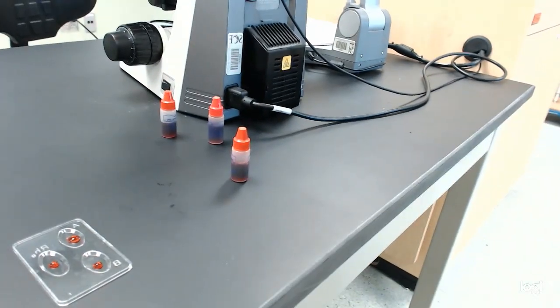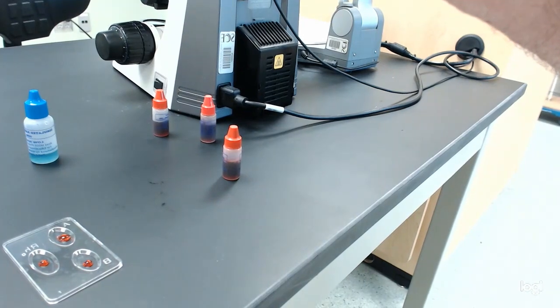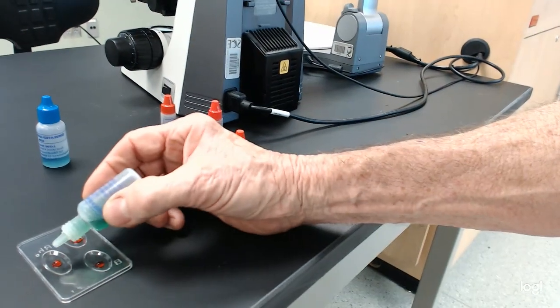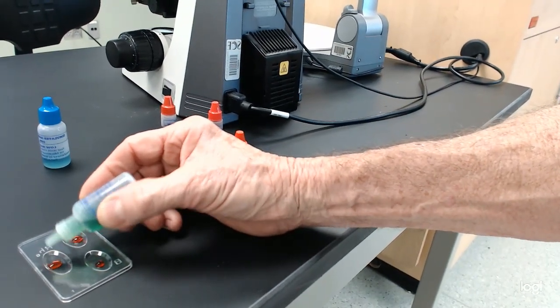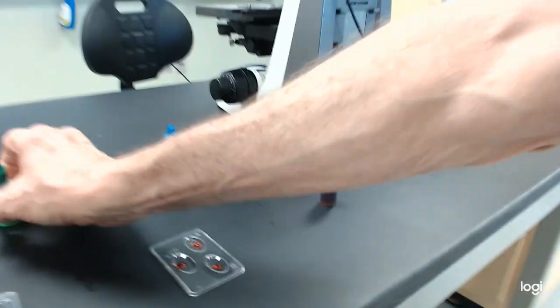And I'm going to put a drop of the B one in B. This is the RH one. The green one happens to be the RH tester stuff. And here I have, whoops, my camera's falling over.